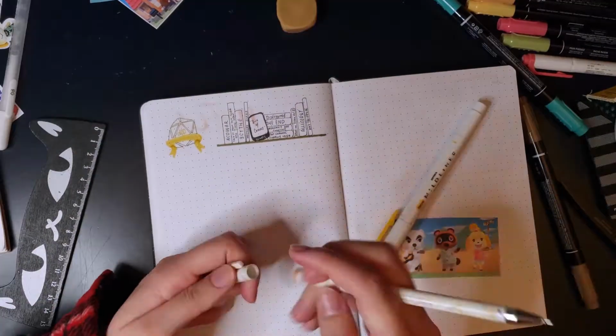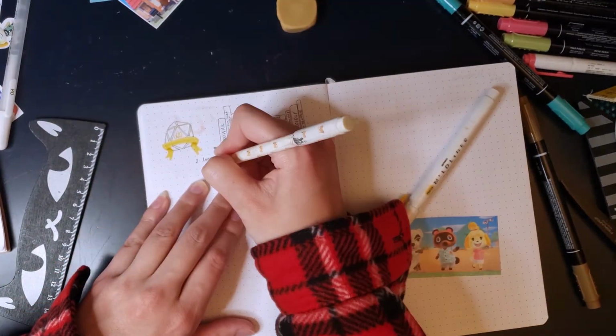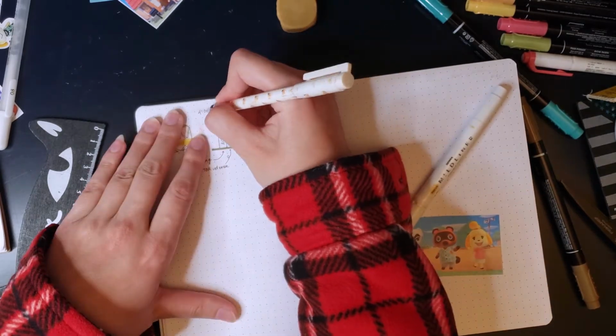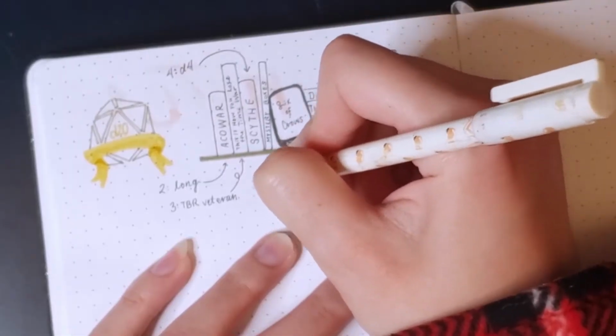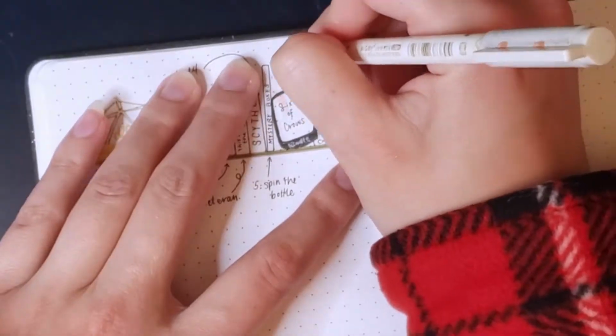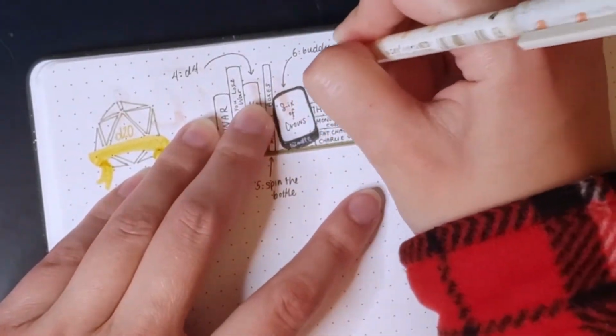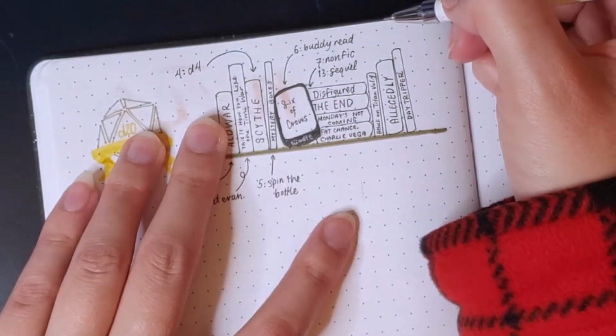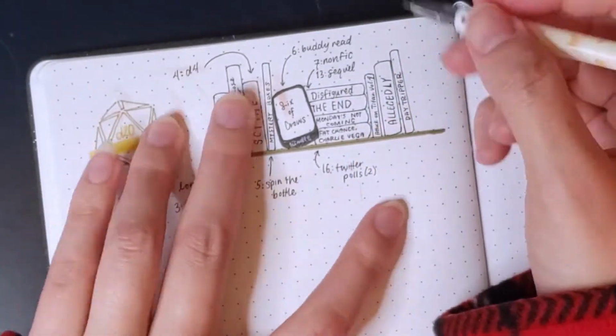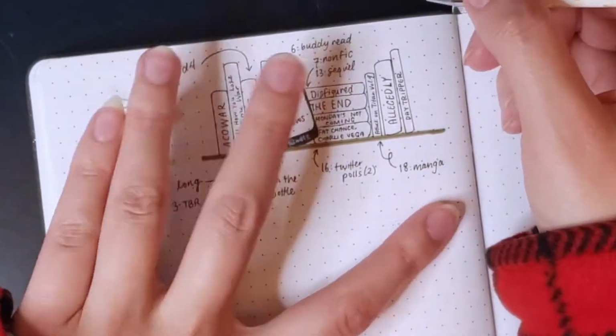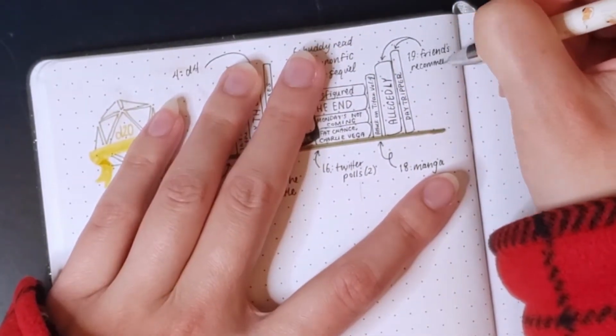And I also just added in these little arrows to show what each title corresponds to as far as the rolls. So for instance, I ran my spin the bottle minigame as part of the dice game, and I ended up landing on mystery boxes, so I just added that little arrow to show this is why I'm reading that.